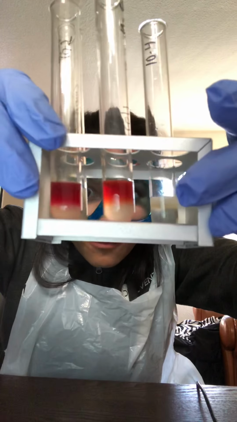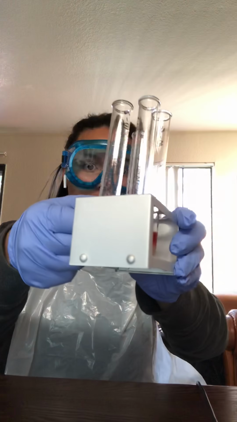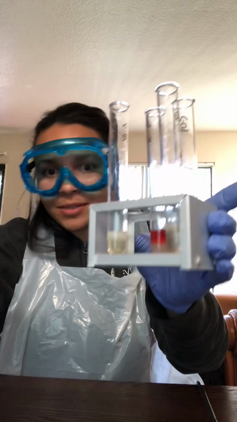I find it extremely interesting how it formed layers with the different chemicals when placed into the E. coli and the S. epidermidis.